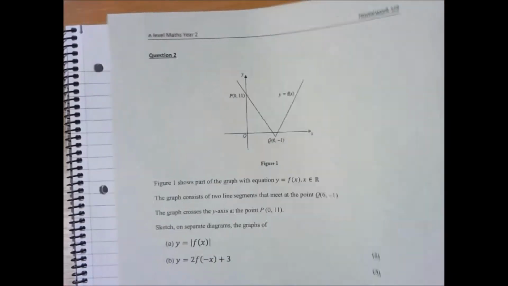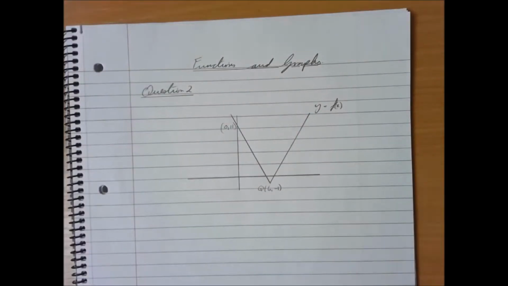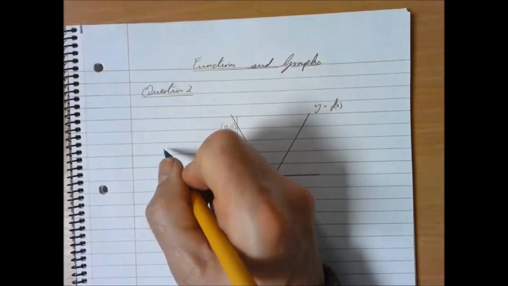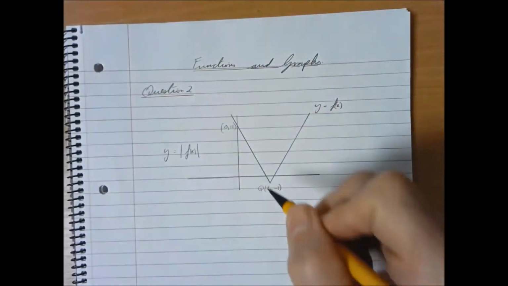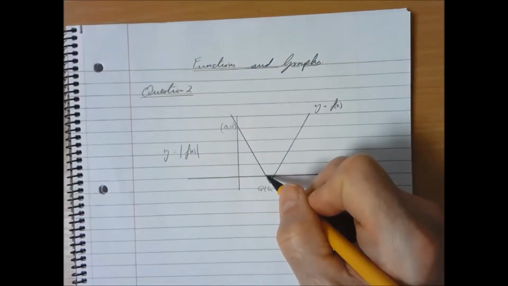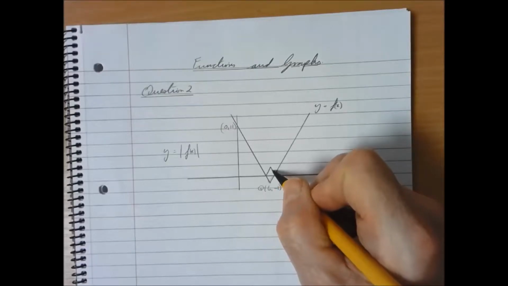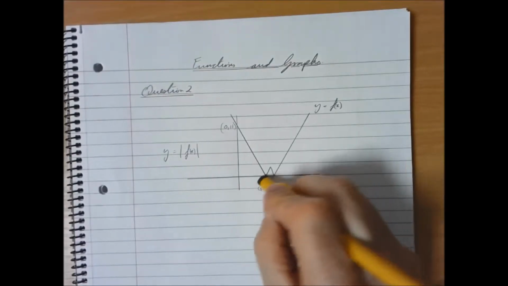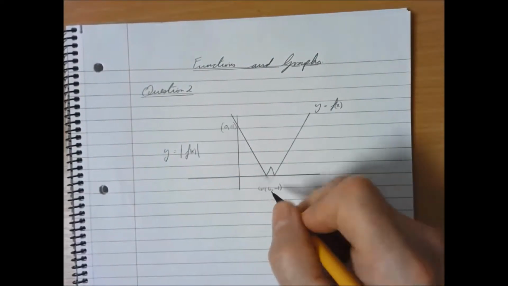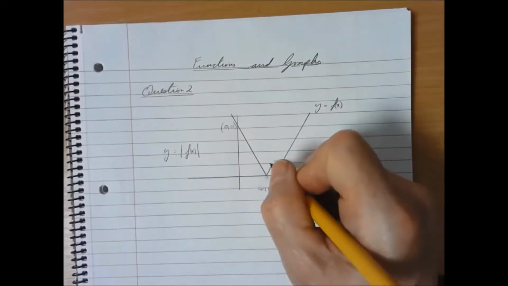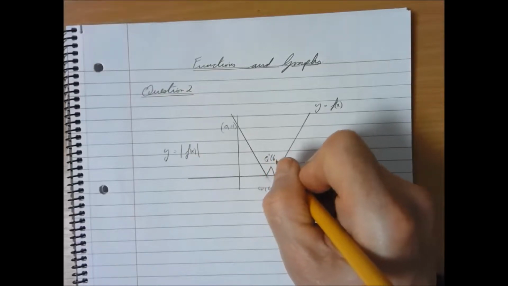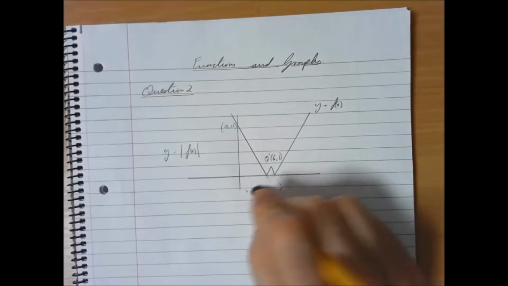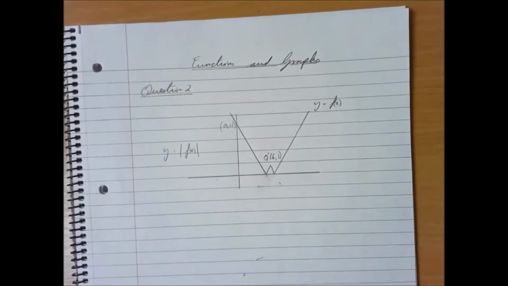So there's our graph, and quite simply the graph of y equals the modulus of f of x basically means that everything that's negative now becomes positive, and this bit here simply reflects in the x-axis to come up here, and we essentially lose this part of the curve down here. And this point that was at (6, -1) comes to this point now, call that Q prime, which is (6, 1). So our graph is now looking something like that.